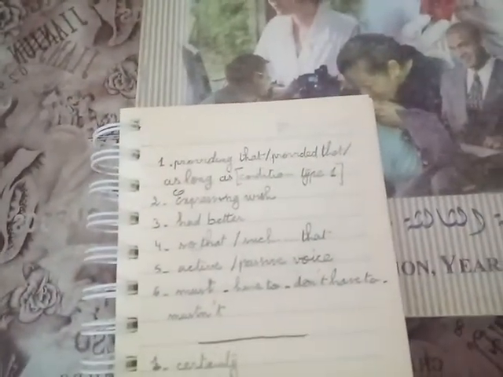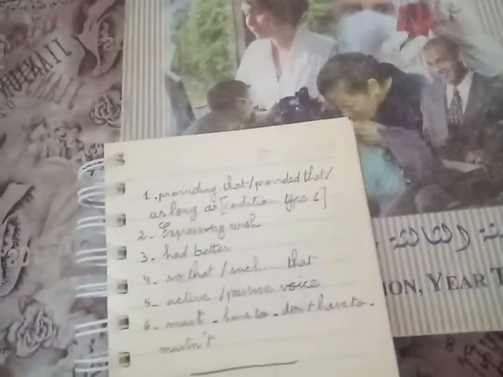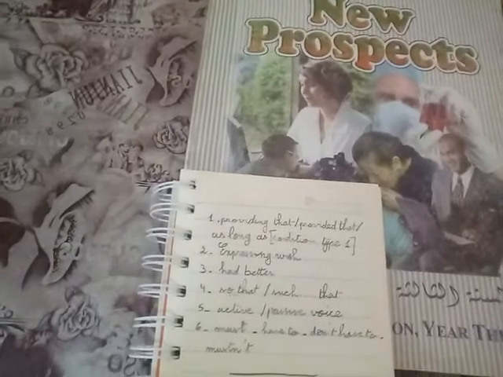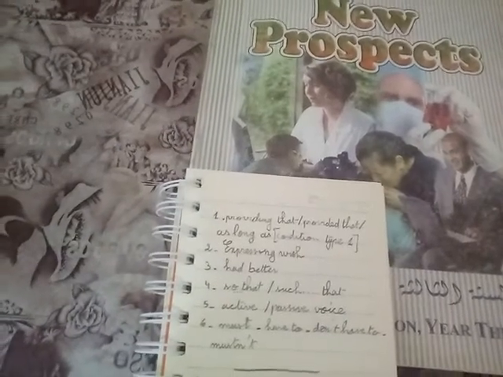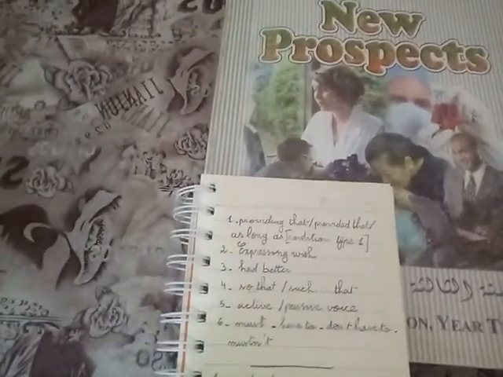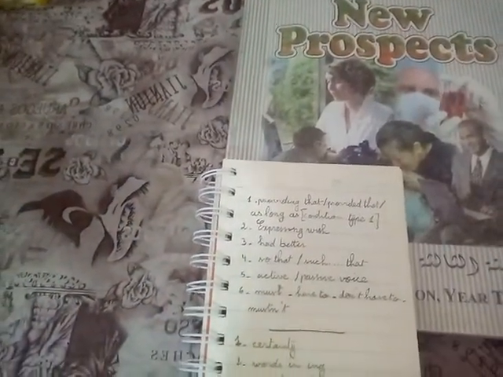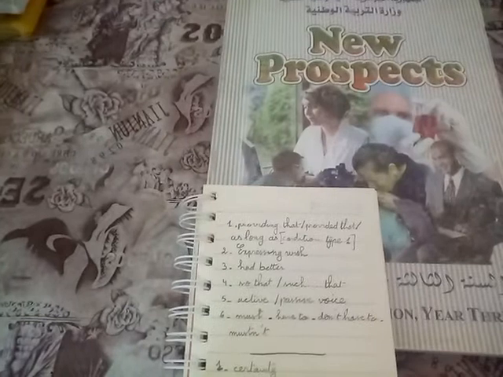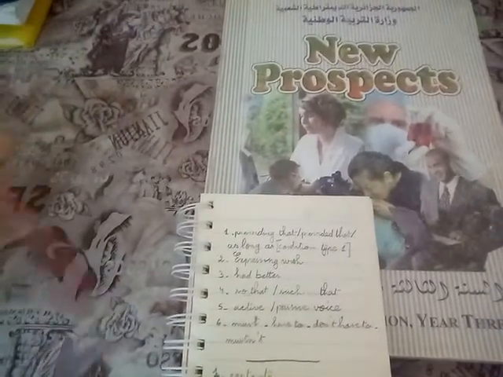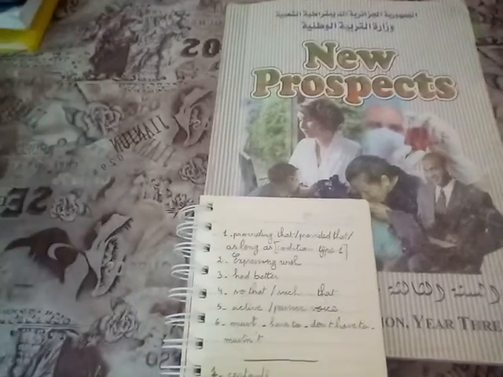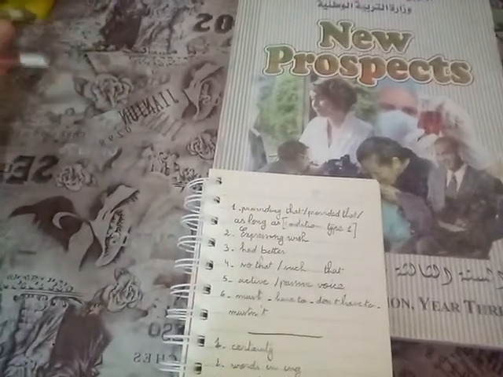Expressing wish, using I wish, in many types, expressing advice using had better, using so that and such that, using the active and the passive voice, using must, have to, don't have to, and mustn't to express obligation, lack of obligation, prohibition, and other things.